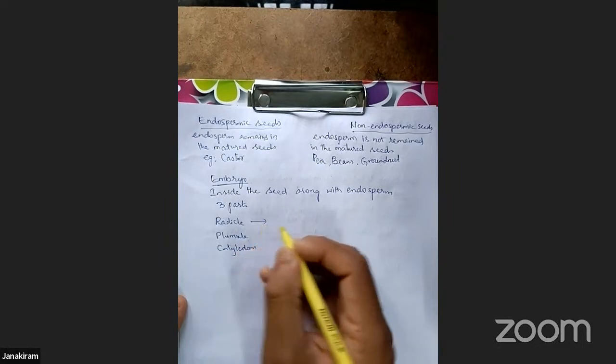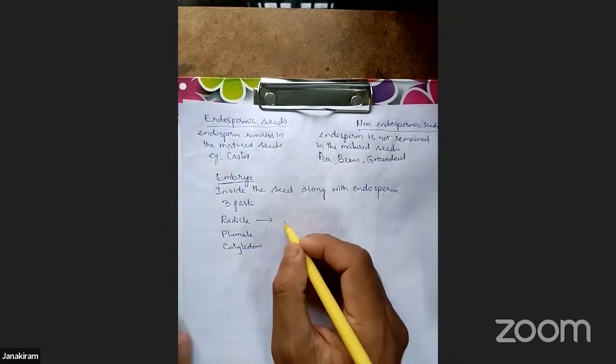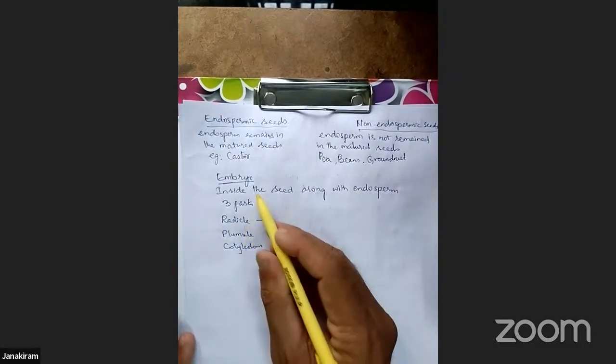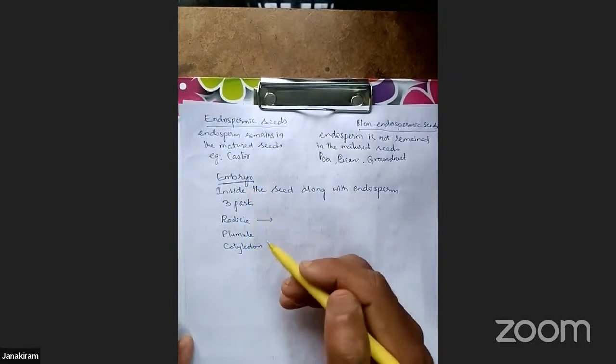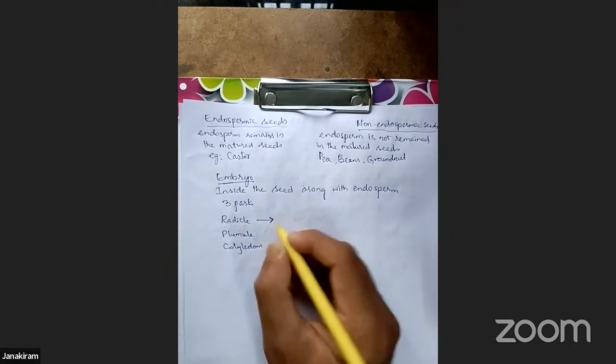When the seed germinates, we know that the seed forms a small plantlet. Which part of the seed develops into the plant? The embryo. The parts of the embryo give rise to the next generation of plants.